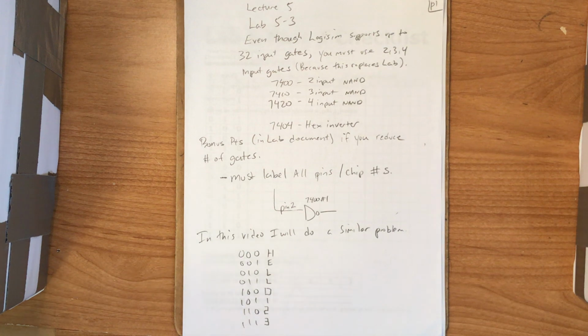And I pre-wrote down the first page of notes. I'm just going to talk through it. Again, this is Lecture 5. This is over Lab 5-3, which is due next week. That would be Wednesday, April 1st, I believe. Let me double check that date. Yes.